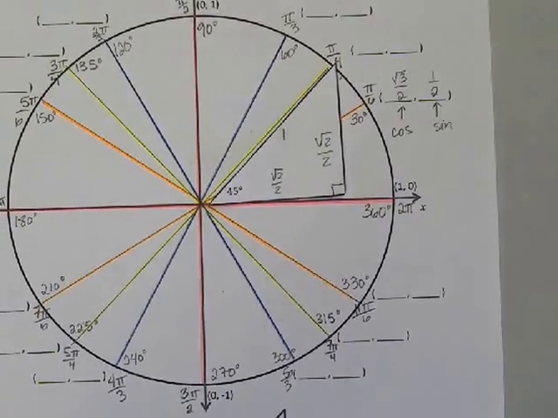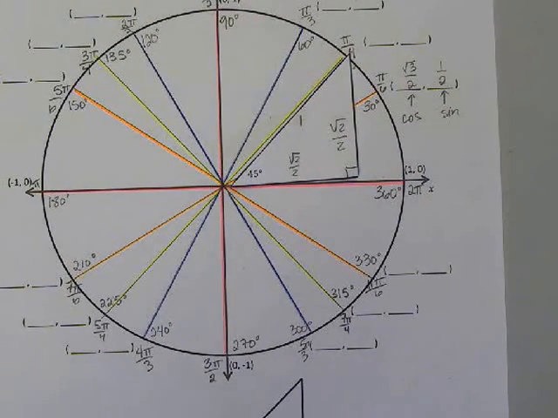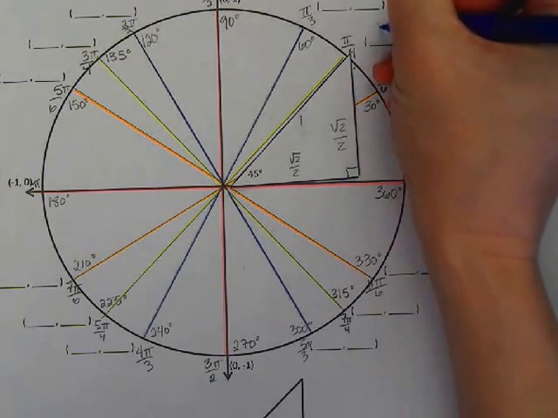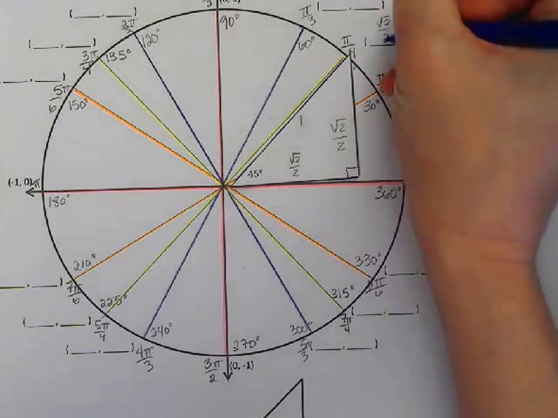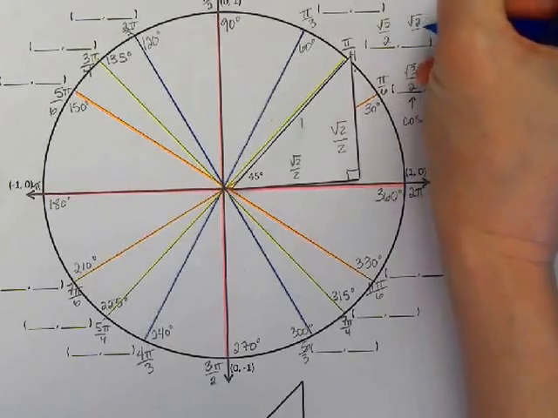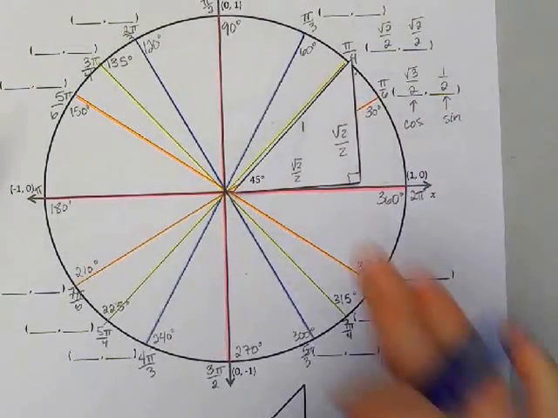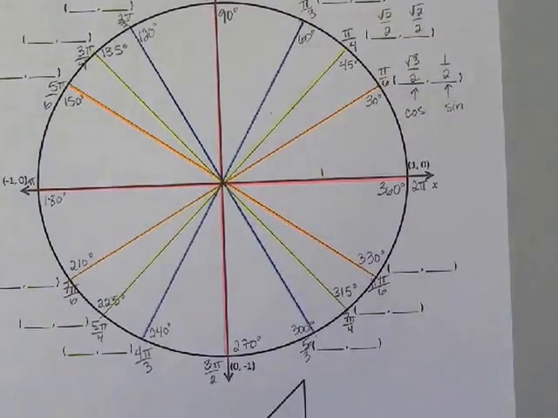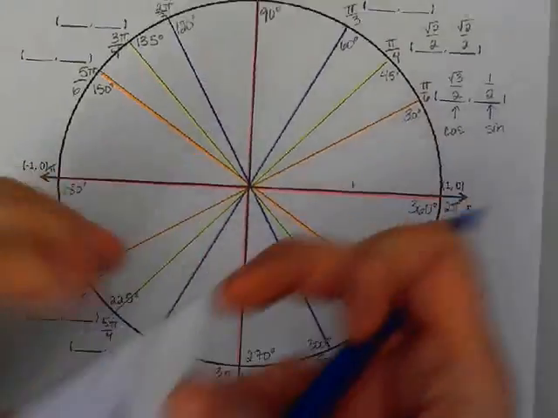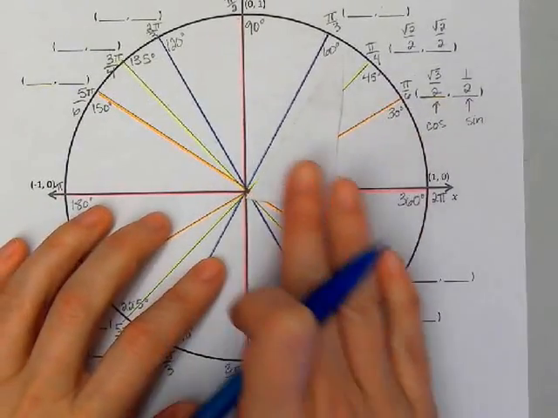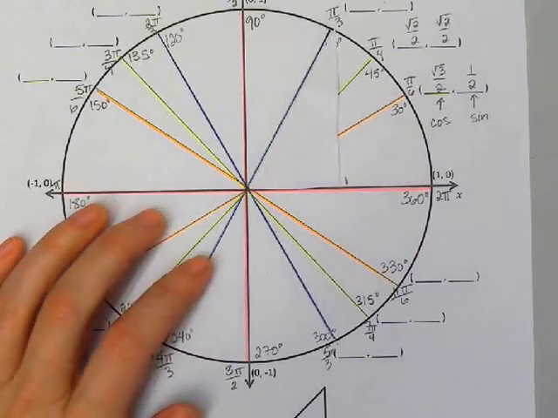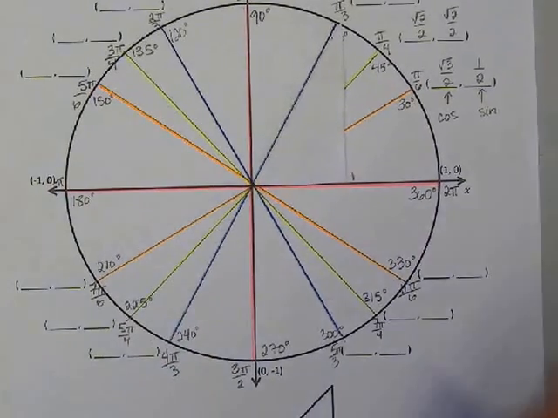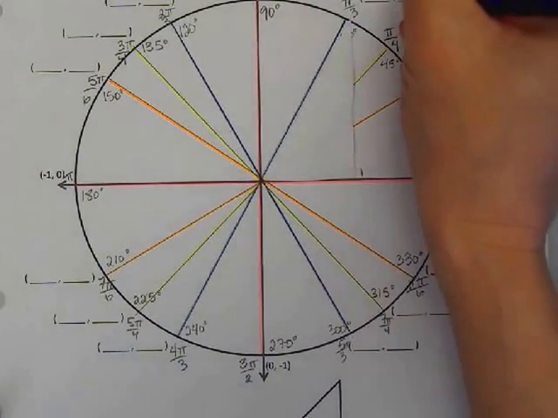So we've got negative 1/2 and still positive rad 3 over 2. Down here, what are we doing with the negatives? Both negatives. So negative 1/2 and negative rad 3 over 2. Over here, what's going to be negative, x or y? Just y. So I'm going to have 1/2 and negative rad 3 over 2.